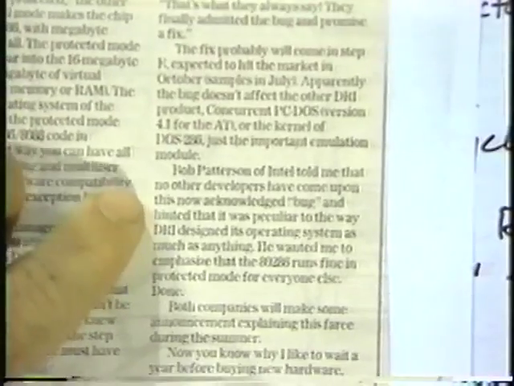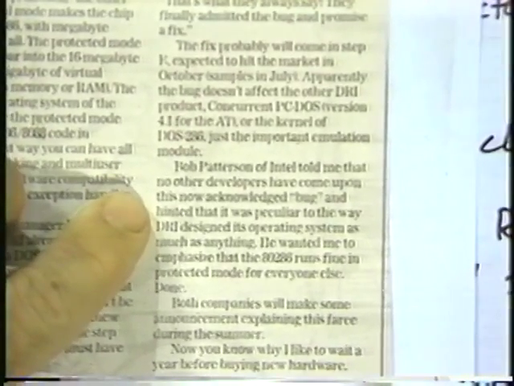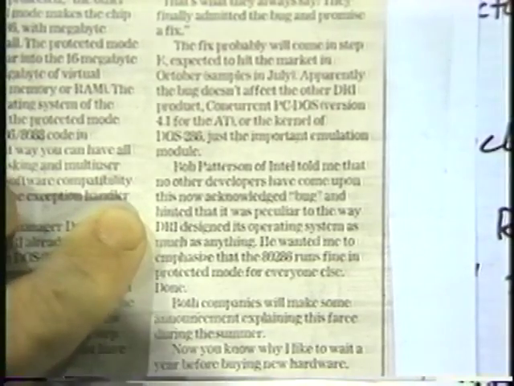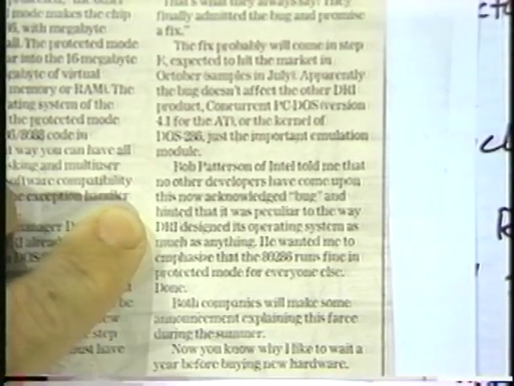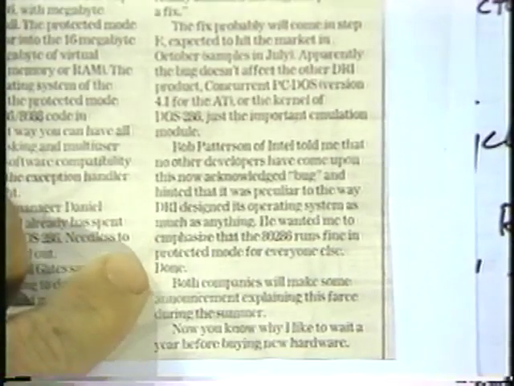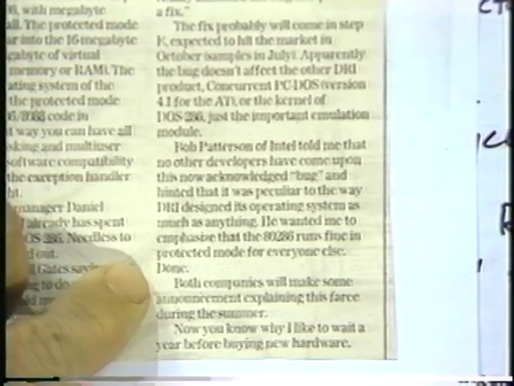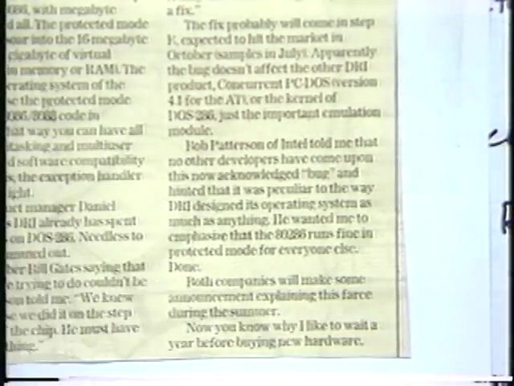Bob Patterson, who's no relation to me, of Intel, told me that no other developers have come upon this acknowledged bug and hinted that it was peculiar to the way DRI designed its operating system as much as anything else. He wanted me to emphasize the 80286 runs fine in protected mode for everyone else. Okay, but let me come back.